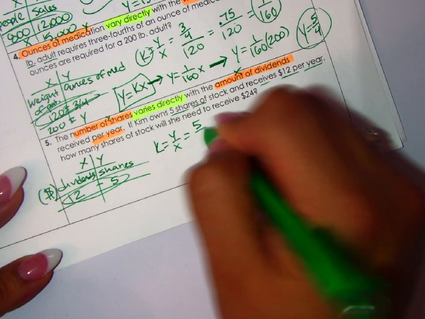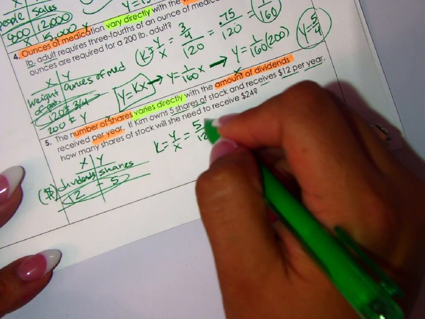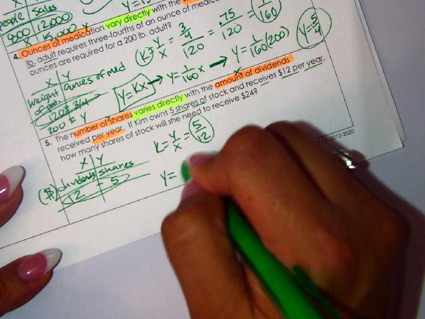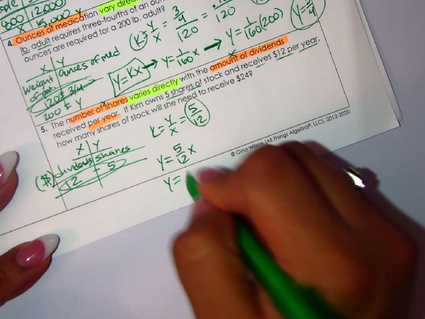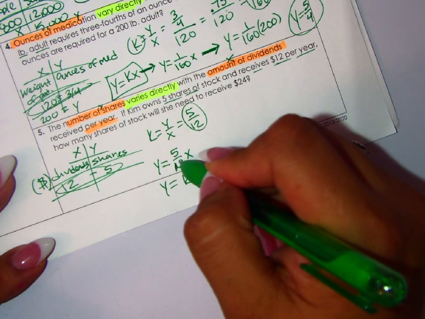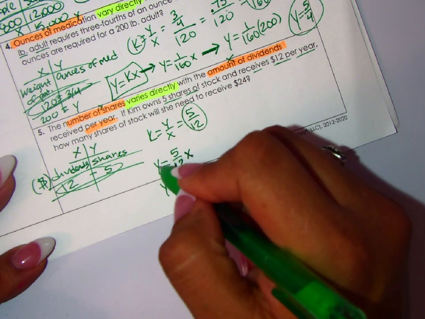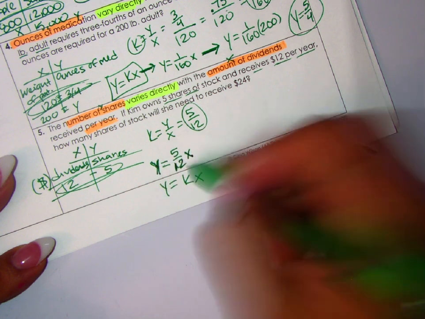So 5 divided by 12. If you simplify 5 over 12, it still stays at 5 over 12. So we're going to have y equals 5 over 12x because it's following the format of y equals kx. 5 over 12 is multiplied times x if they give you the x. Or if they give you the y, you're going to divide this by 5/12.